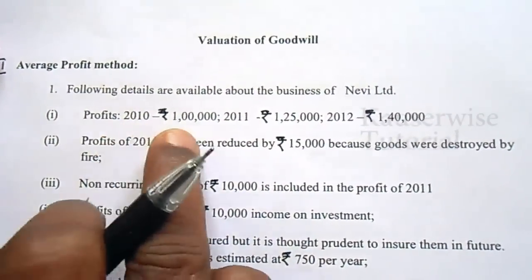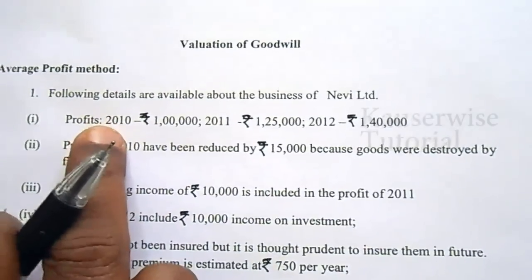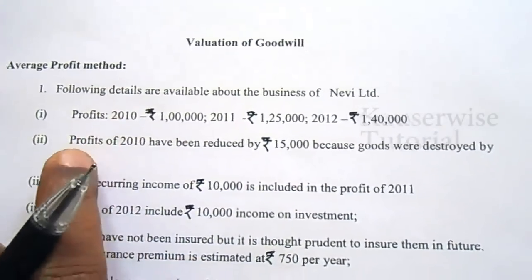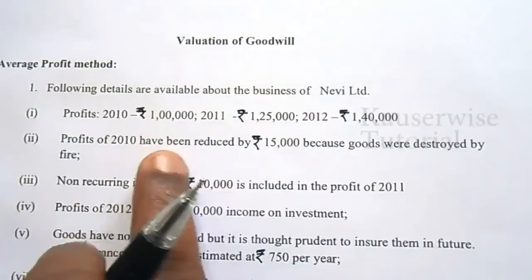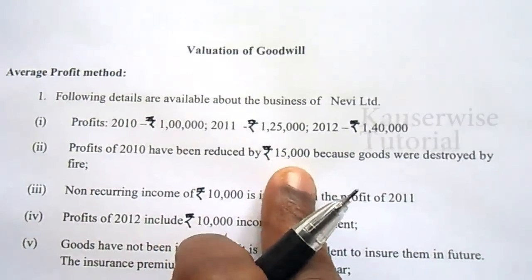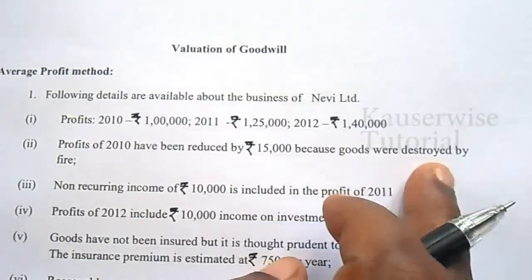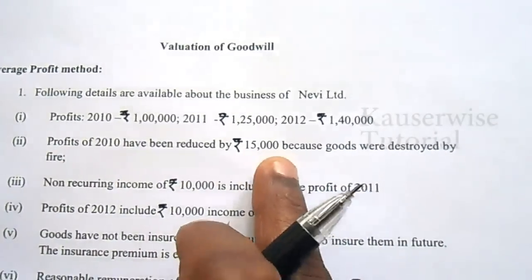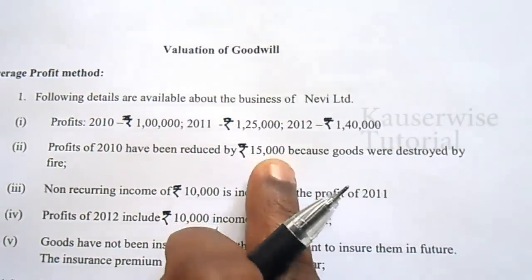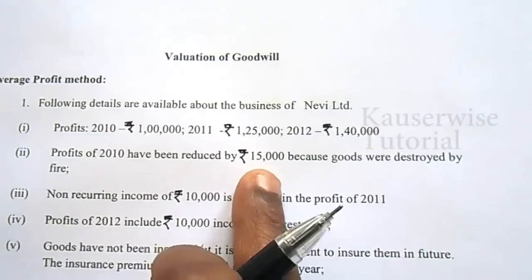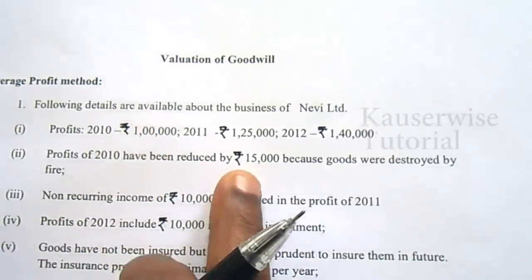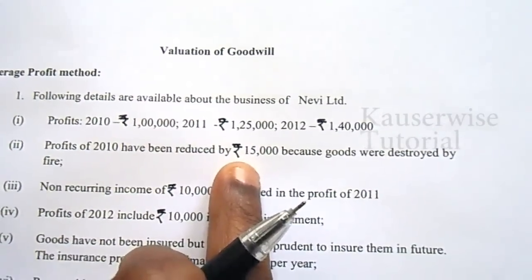Profit 2010 how much? 1 lakh, and adjustment is there regarding 2010, that is profit of 2010 have been reduced by 15,000 because goods were destroyed by fire. It is an unusual expense. So we need to add unusual expense along with the profit in order to find out the maintainable profit for the future.